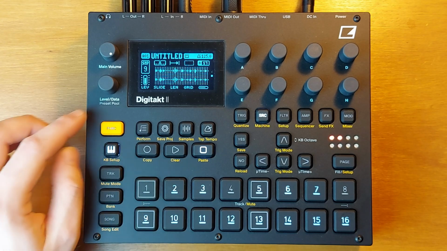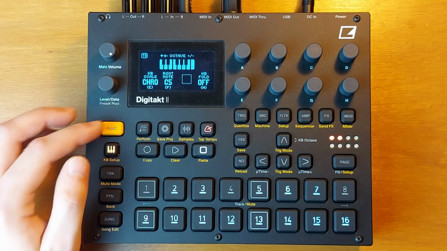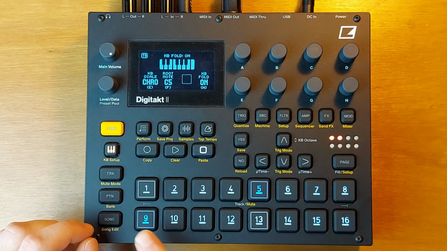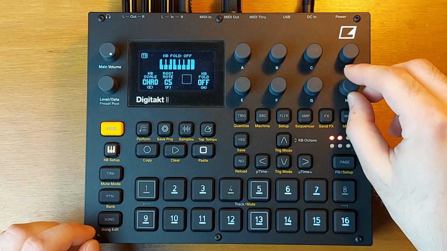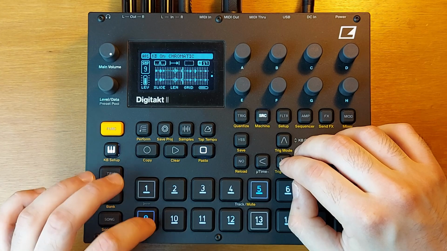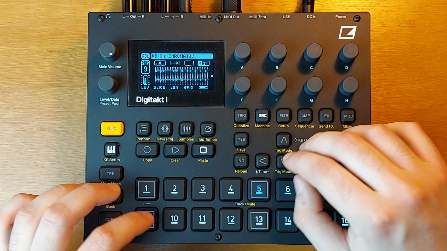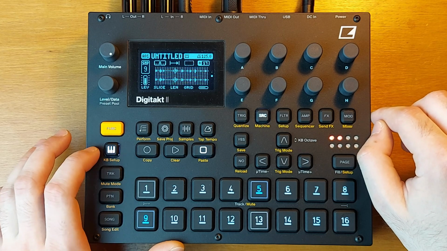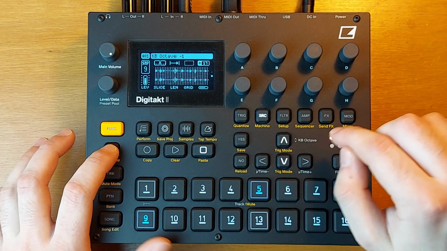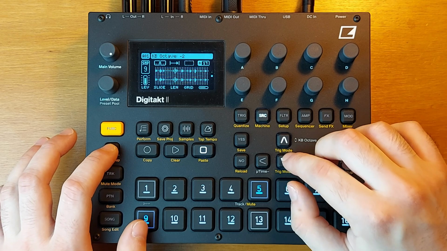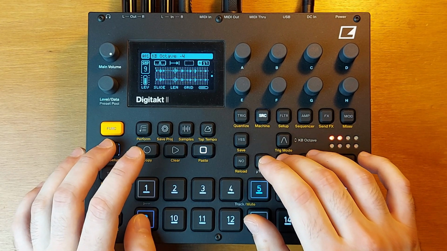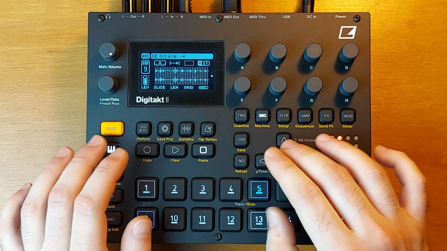Let me change the keyboard mode. If I hold down function and press keyboard, I can change it to fold back. So it just keeps going instead of acting like black and white keys. It starts in the middle, so I think we need to lower the octave. We can do that by holding down the keyboard mode and pressing the down arrow. So in this case I'll set it to -4.